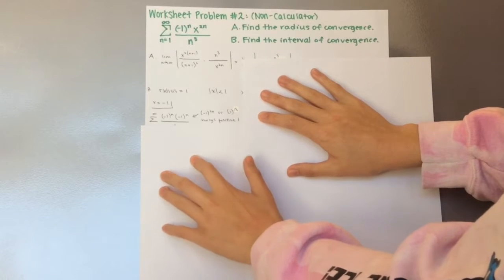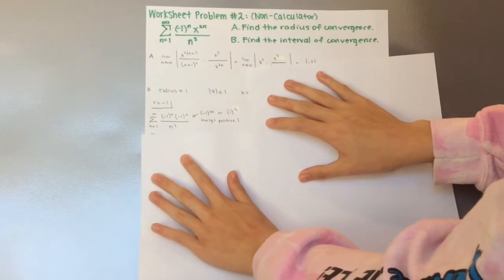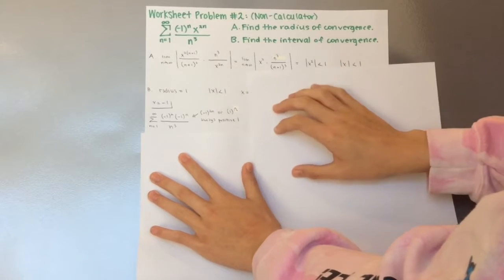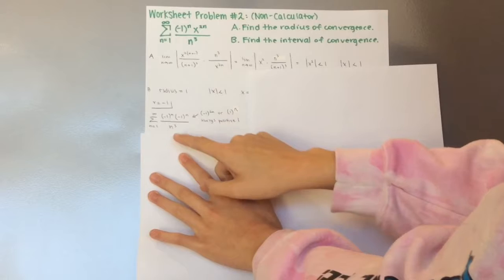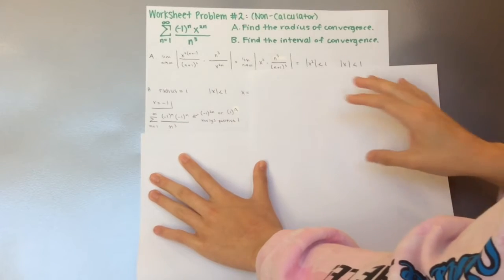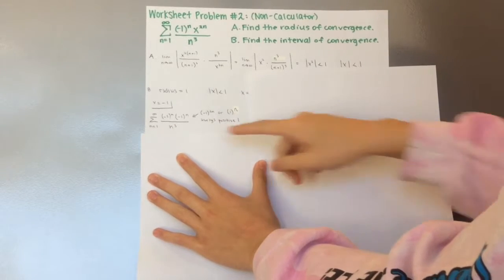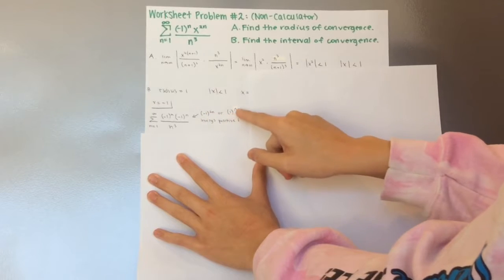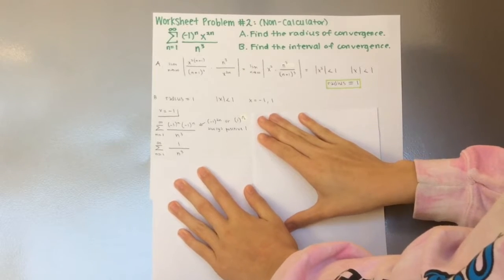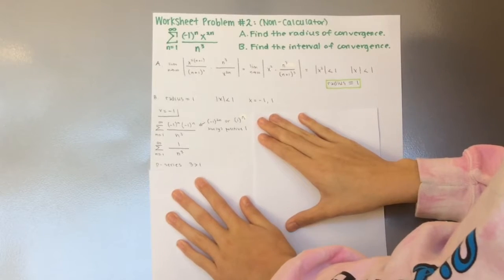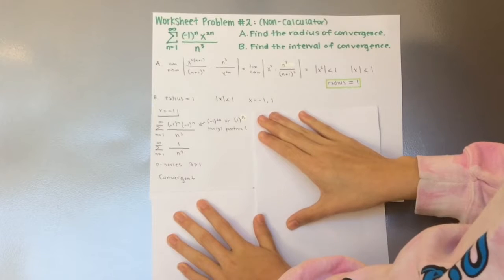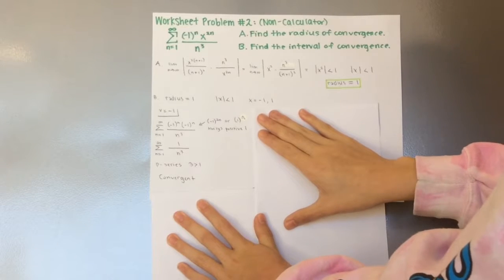So if you tested at x equals -1, you would get the sum from n equals 1 to infinity of (-1)^n times (-1)^n all over n cubed. And this simplifies to (-1)^(2n), or 1 to the n, and that's always positive 1. Then you get the sum from 1 to infinity of 1 over n cubed. And by using the p-series test, 3 is greater than 1, so it's convergent.